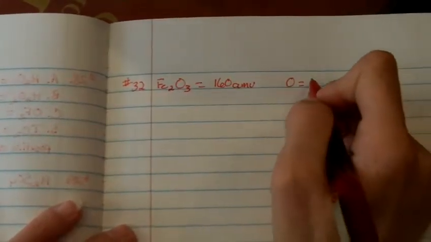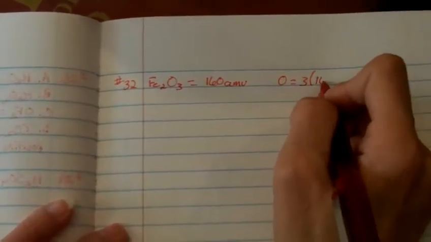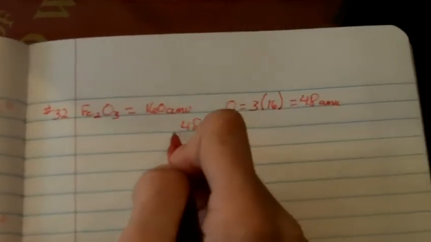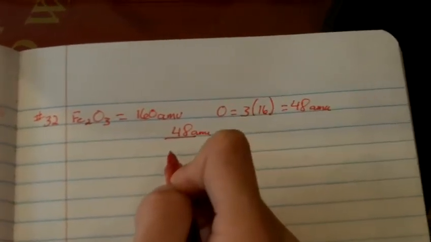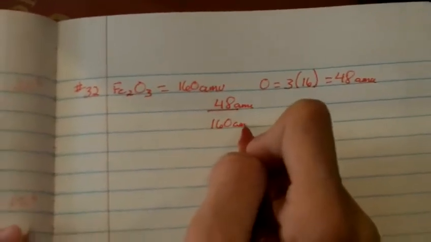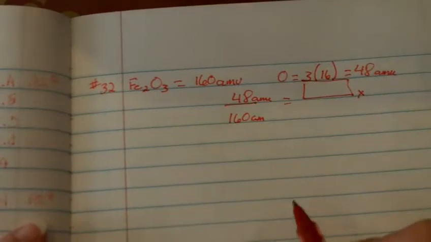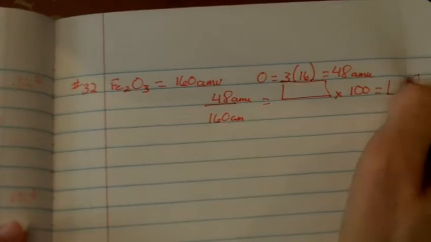We want to look at how many atoms of oxygen we've got in this molecule total. There are 3. They weigh about 16 AMUs each, which gives us a total of 48 AMU. We want to take our part, which is 48 AMU, divided by our whole, which is 160 AMU. That's going to give us a number, and we're going to take that number and multiply it by 100, and that's going to give us our percent oxygen.